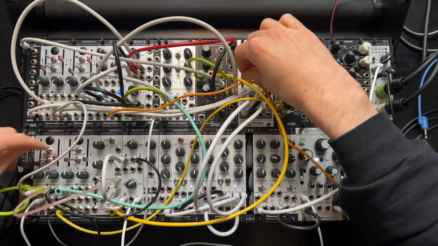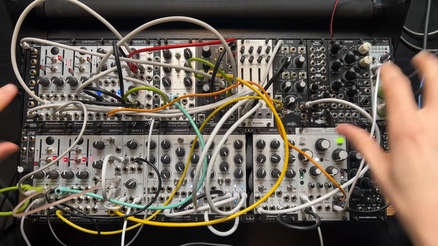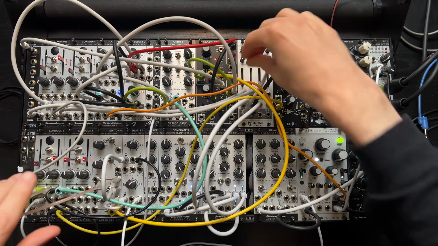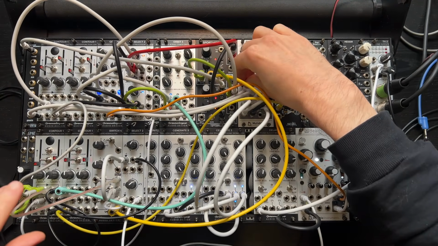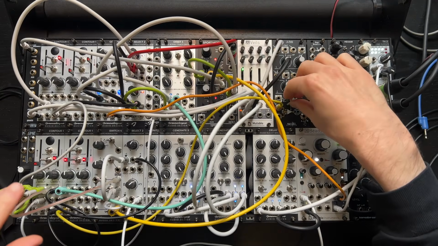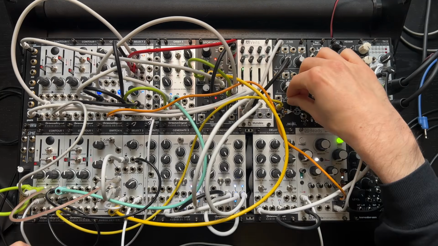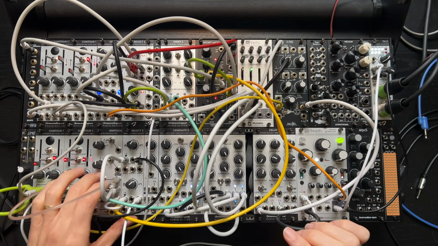And then I kind of created another voice using Contour 1. Everything you hear is just this patch. There's nothing off screen. Let's just have a listen. I also have some performance controls over here.